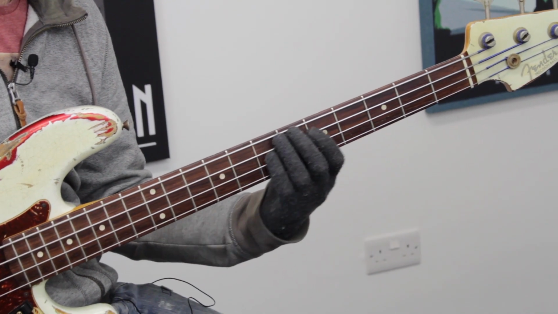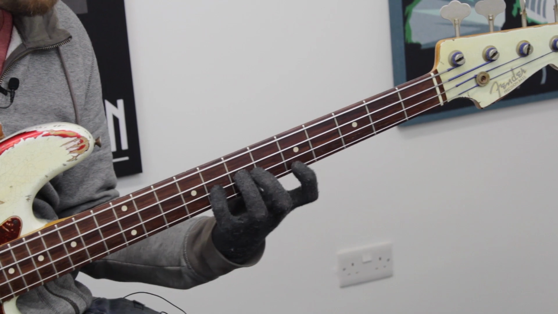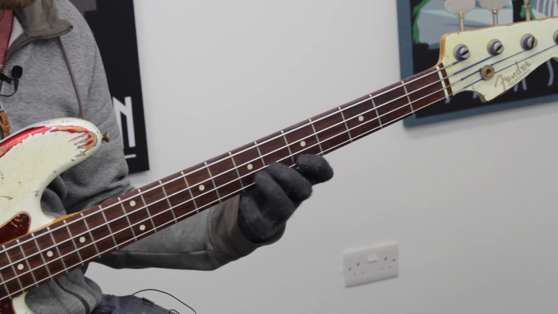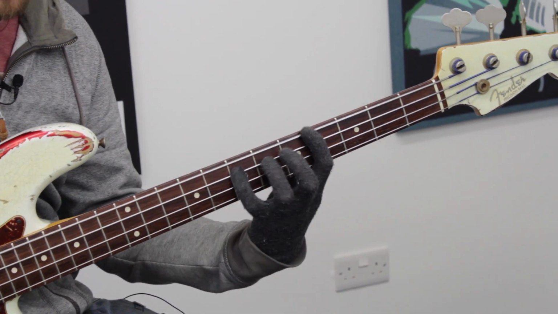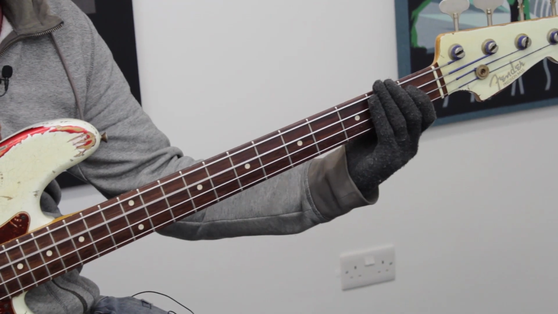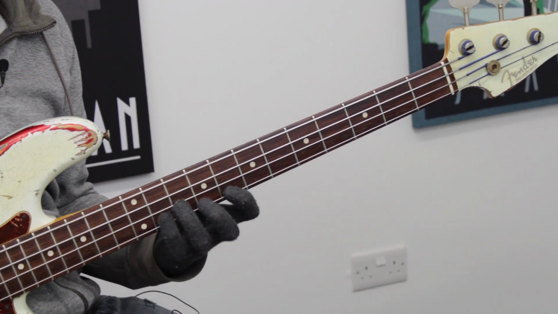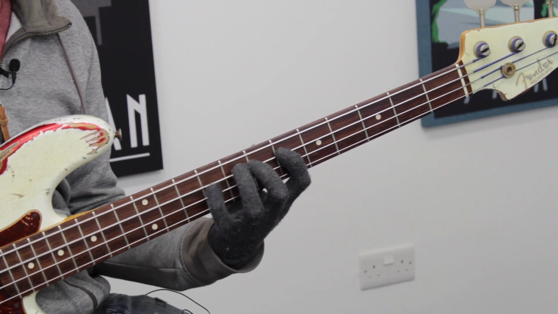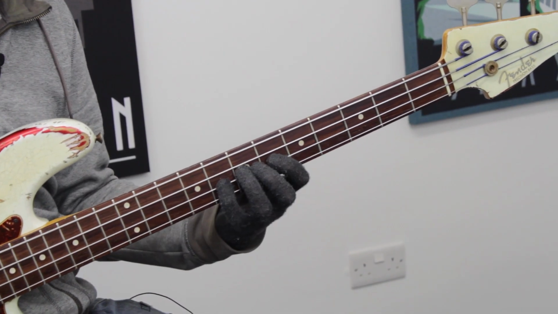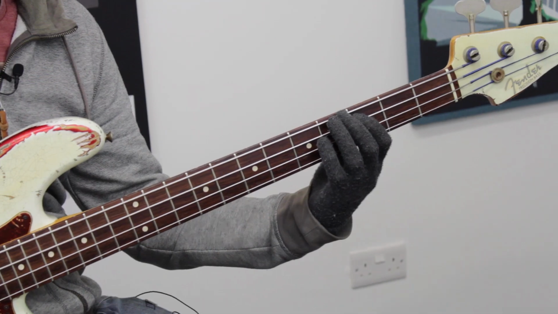D flat melodic minor, listen to the tension. Again. Now let's go between the two.